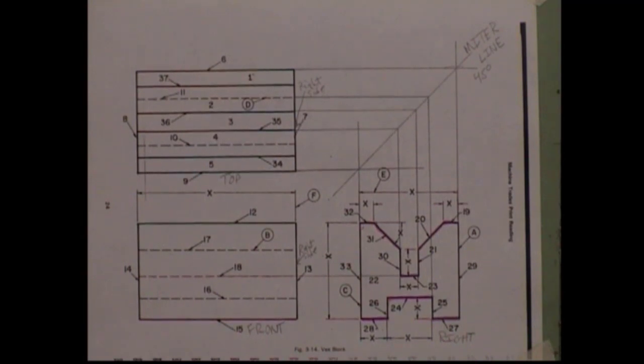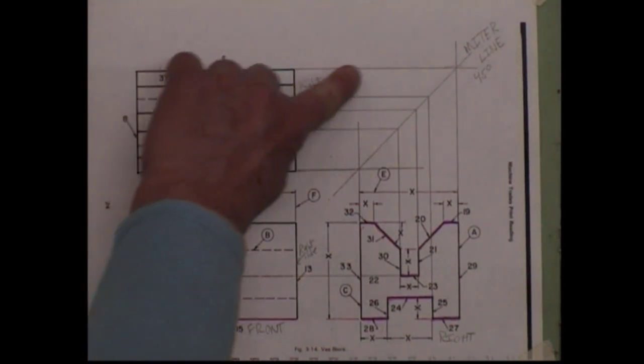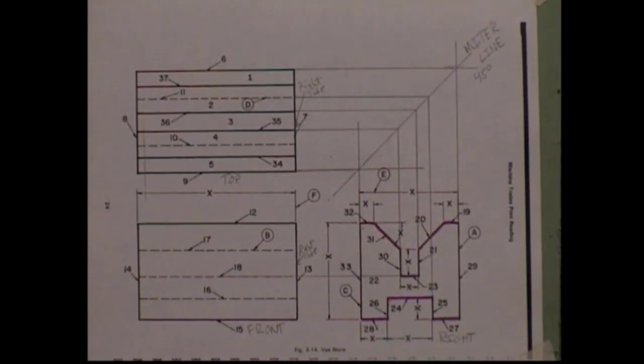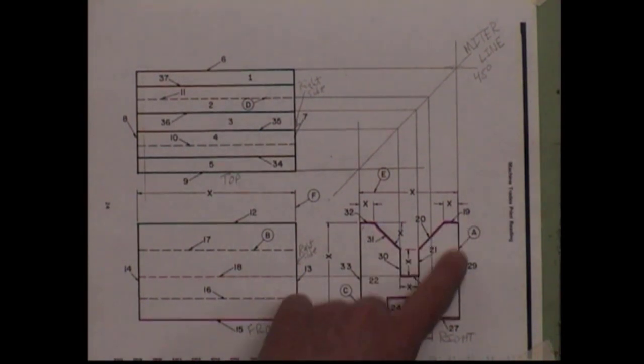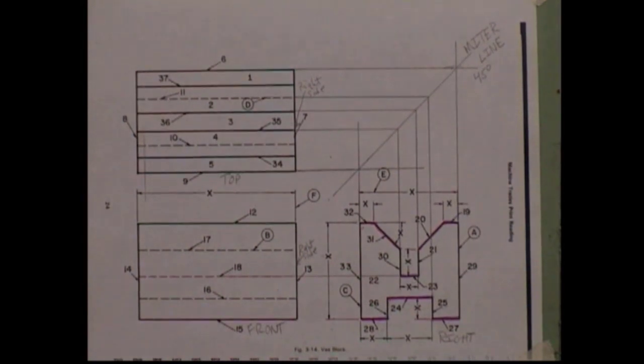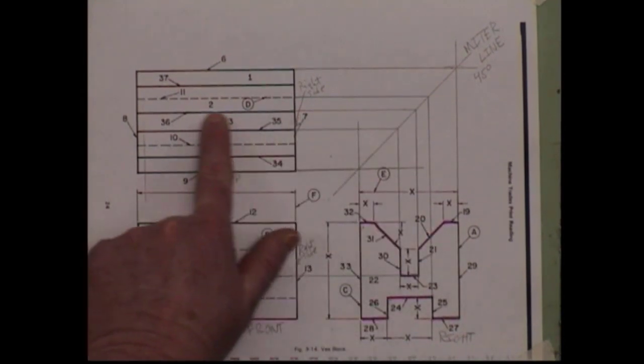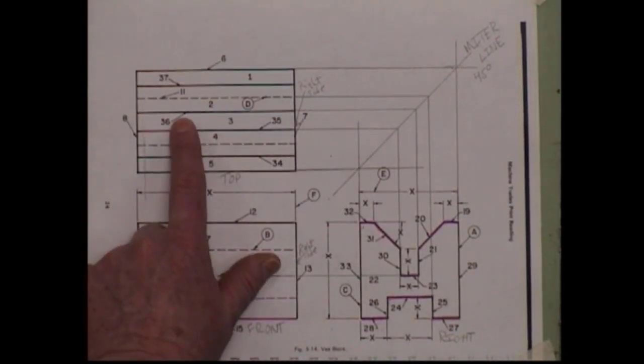And then number 17, surface 1 in the top view is what line in the side view? So we trace that over to our miter line, straight down. It is 19. And then 17, what type of line is line A? And we see line A is a visible or an object line. And 21 in the side view is what line in the top view? So we already have our projection line here, 21 over. And then when we get to the top view, we can see that it's 36.